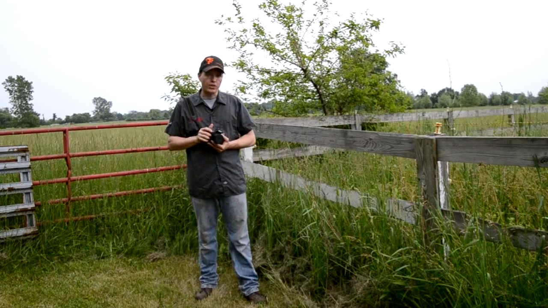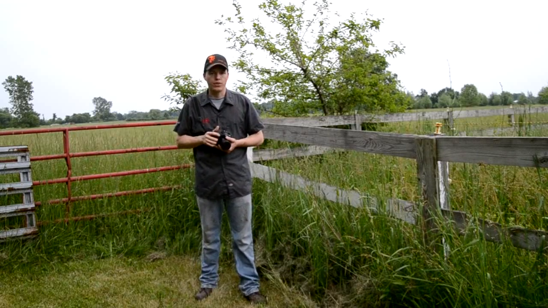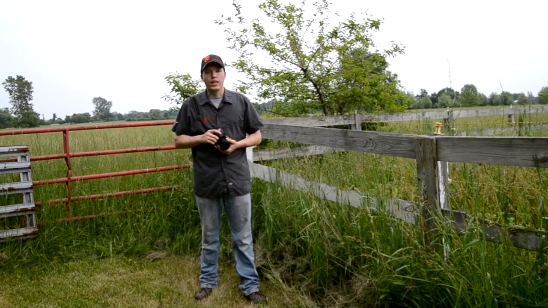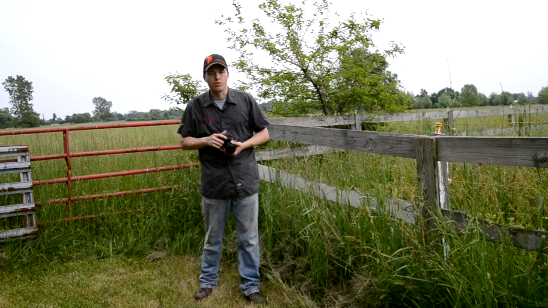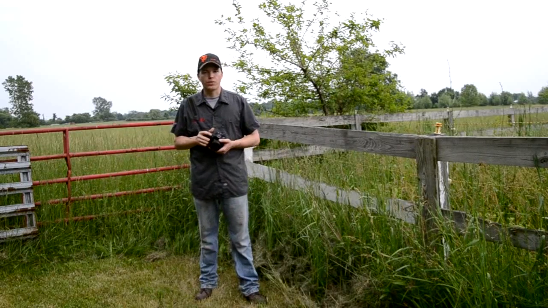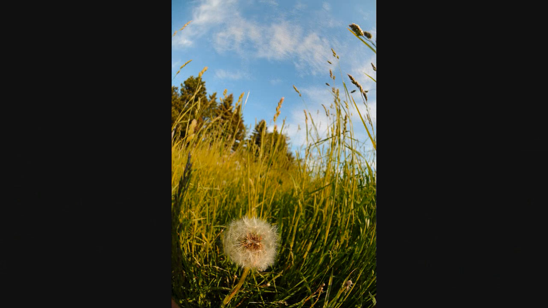So I also wanted to check to see if this lens was great for just walking around and shooting some scenery shots, and actually I was quite impressed. As I'll show you, this lens is quite capable of creating some really interesting not only landscapes but sort of just perspective shots, which I'm going to show you here.